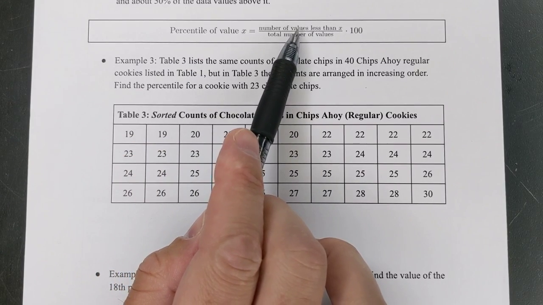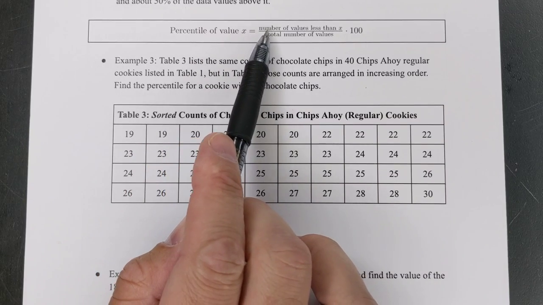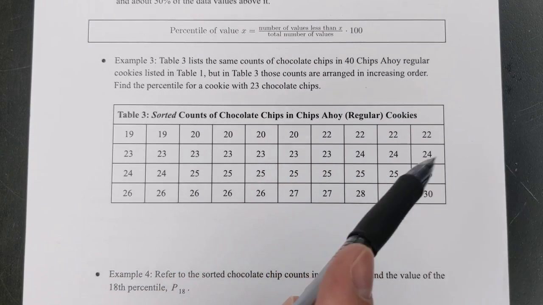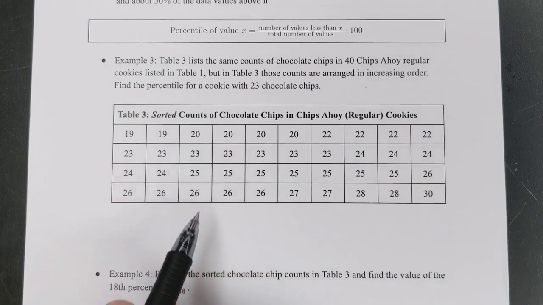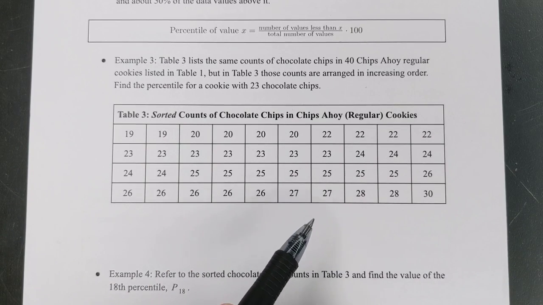The number of the values less than the given. So if you're looking for the percentile of any given value x, you count the number of values less than that, and then you divide by the total number of values and multiply by 100. So for example 3, this is the chocolate chip cookie data again, but they're now ordered to make it a little bit easier to see.